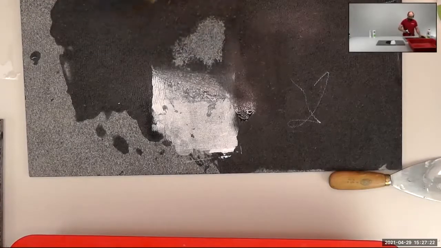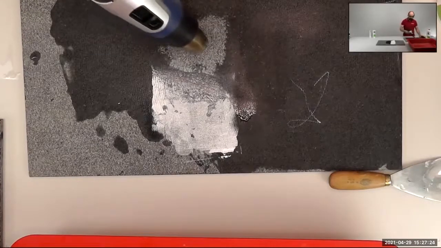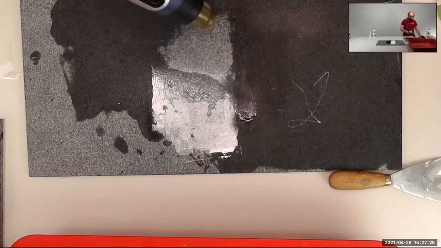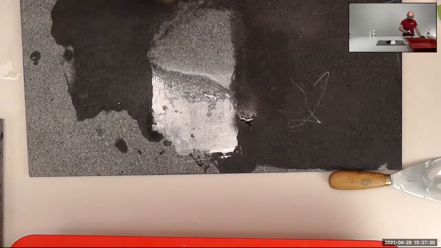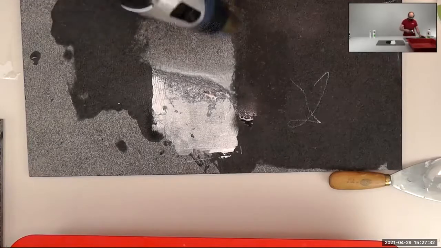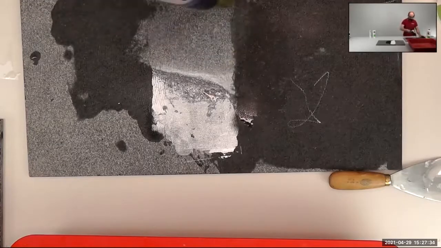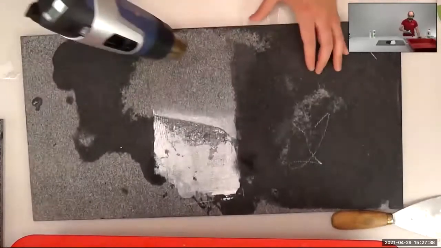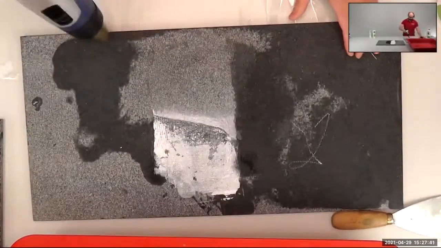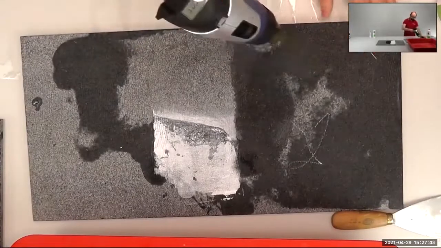I will dry it up a bit faster. Normally you can also wait until nature does its job, so to say. But as you can see, here we still have the oil and grease stain. And here it's dried up, you see.